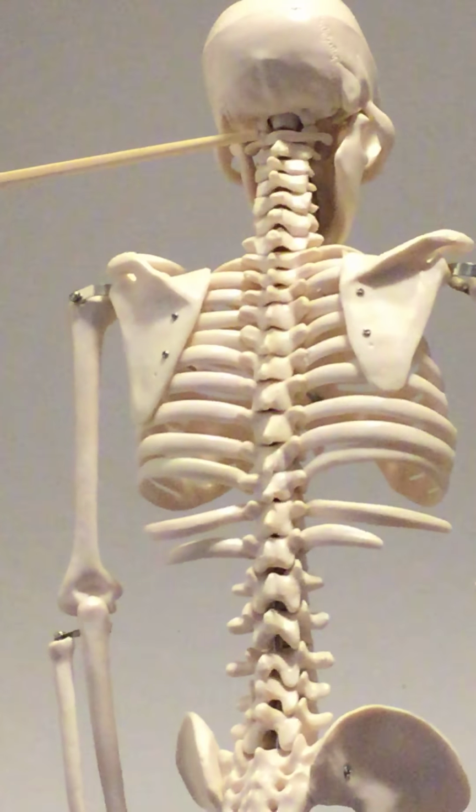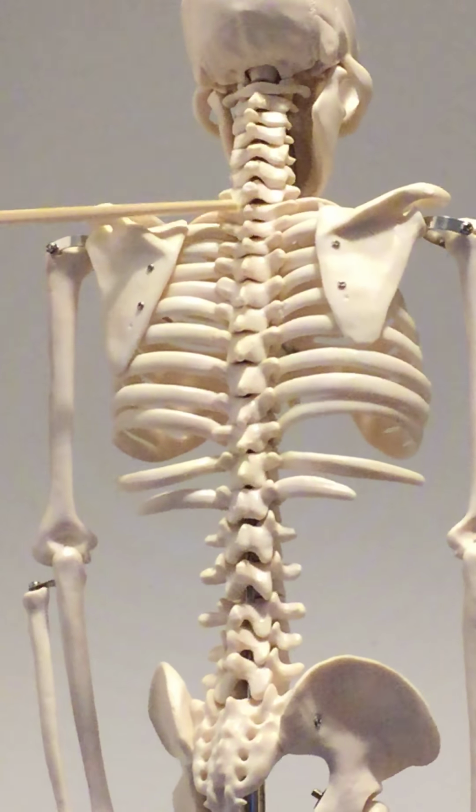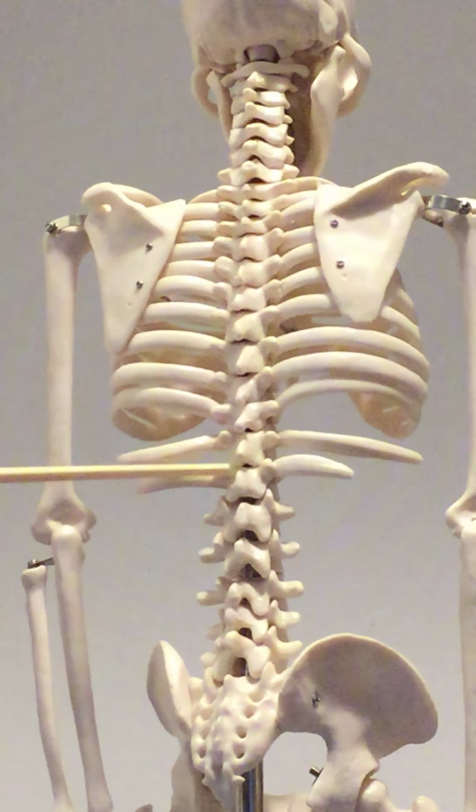Then we're going to go into a posterior view to see the vertebral column. Okay, the vertebral column starts with the cervical spine, so C1 to C7. C1 is also known as the atlas. C2 is the axis. Then we get the thoracic spine, which is connected to the ribs. So thoracic, we have 1 through 12.